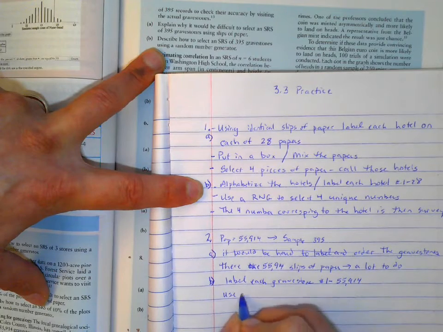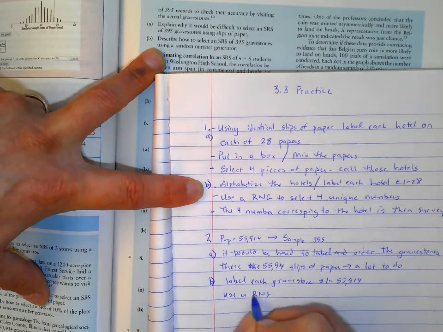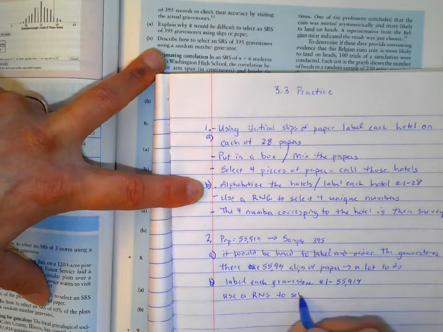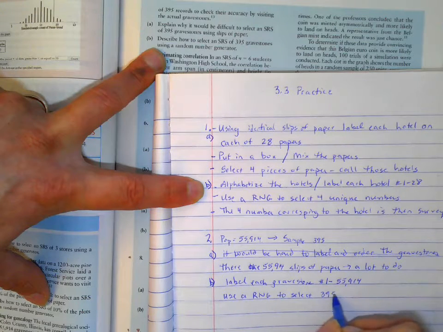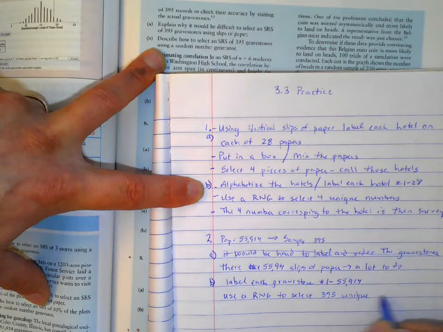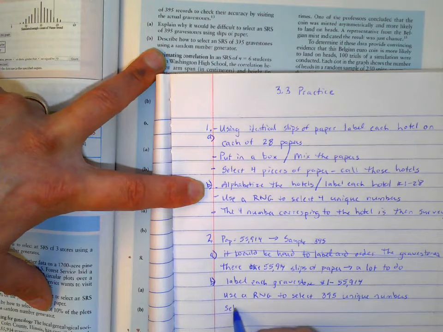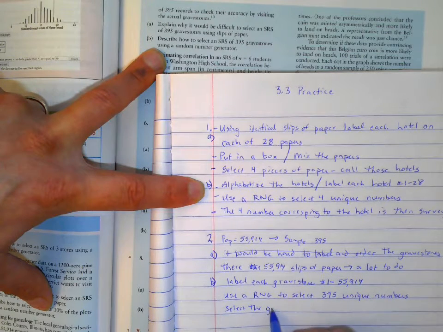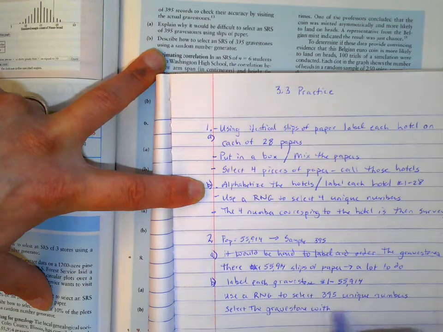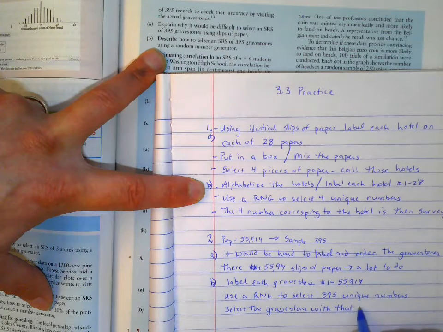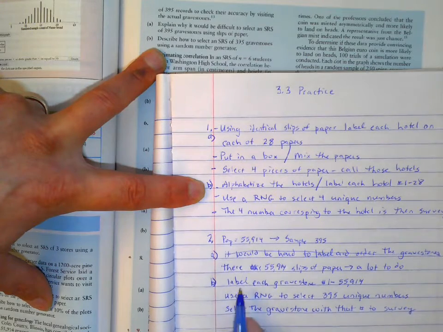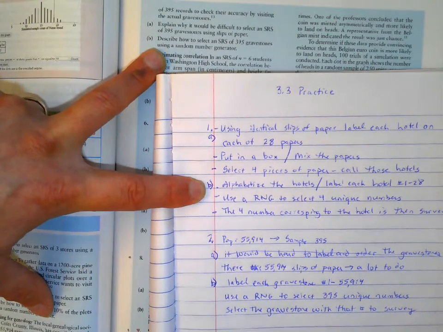Use a random number generator, like random.org, to select 395 unique numbers. And then the selection, select the gravestone with that number to survey. Okay, so you have the labeling, the randomizing, the selecting.